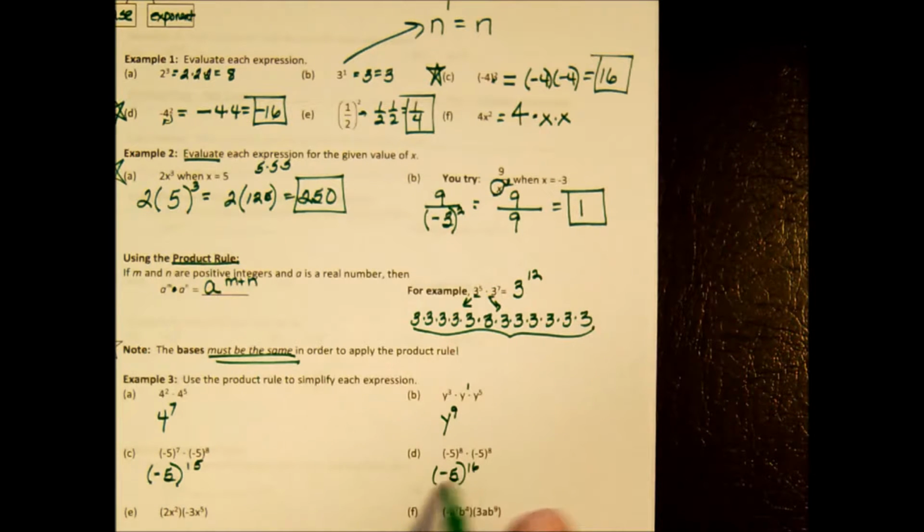I am perfectly fine with this answer, just like this answer, but because this is an even number, if you wrote out all of the -5, 16 of them, they would all partner up and end up with a +5. So my math lab is going to show you this. I prefer this. That's not true on this one, because if you wrote out all of the -5s here, you would have 15 of them, an odd number, and they would not all pair up.